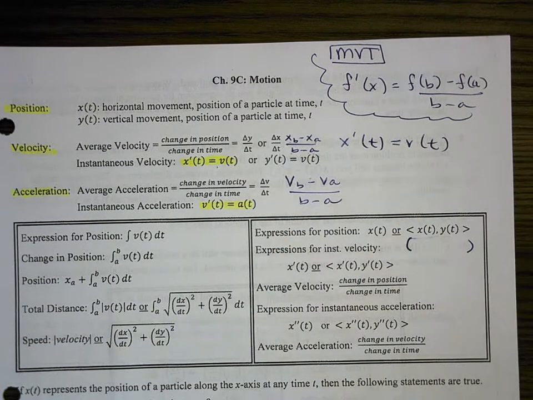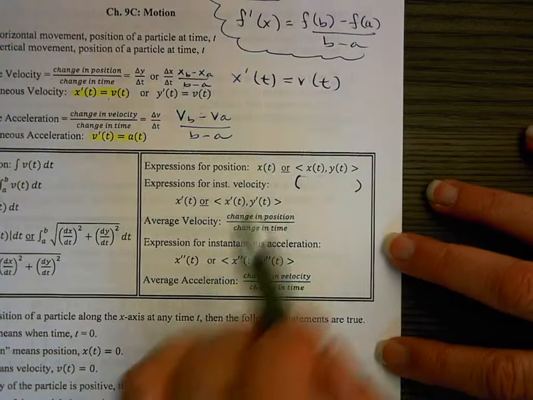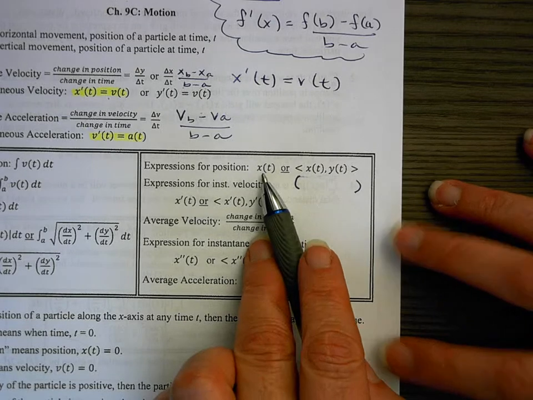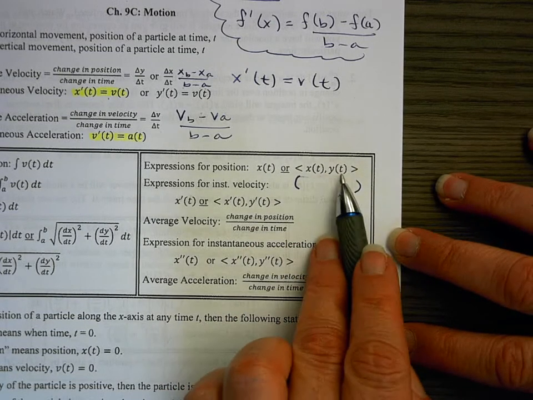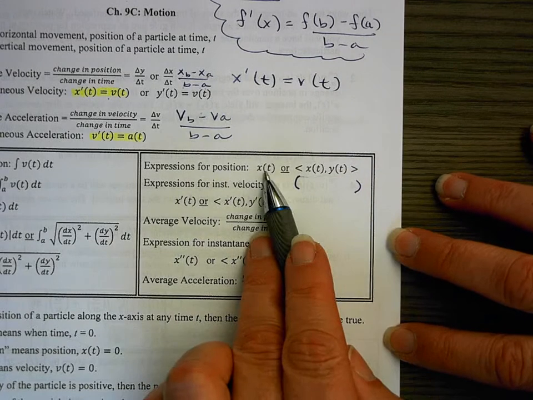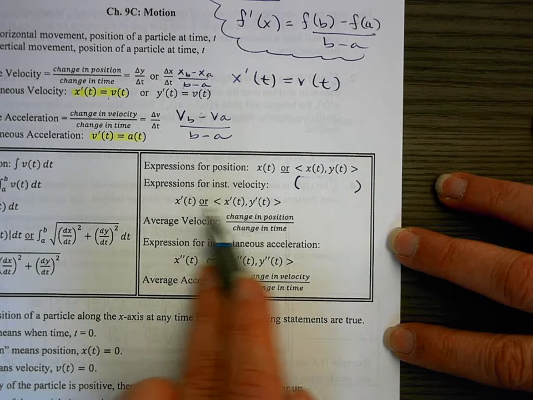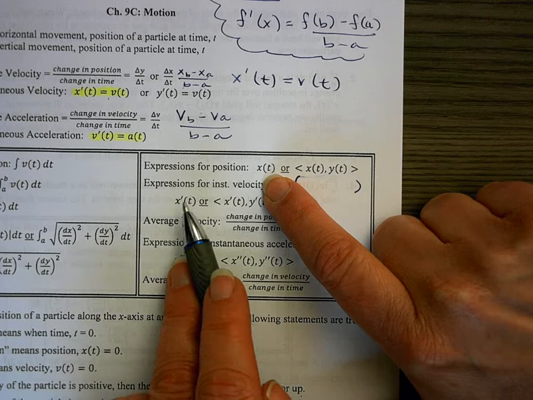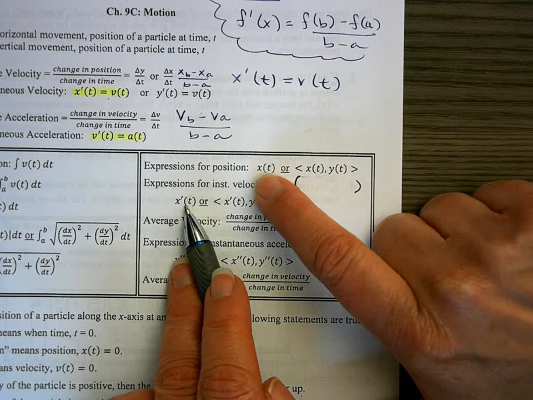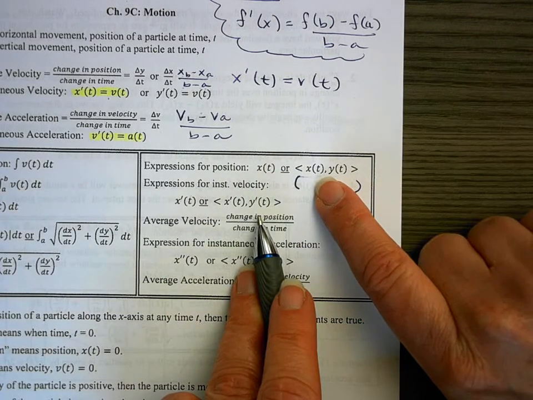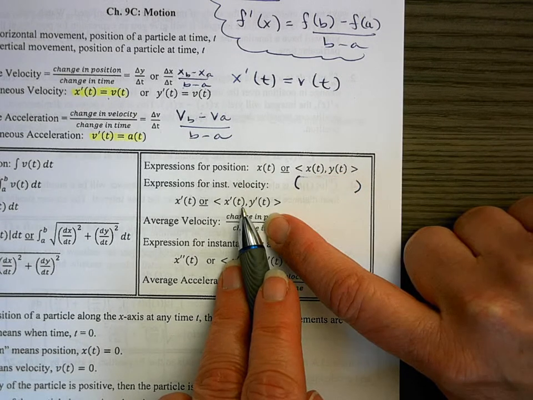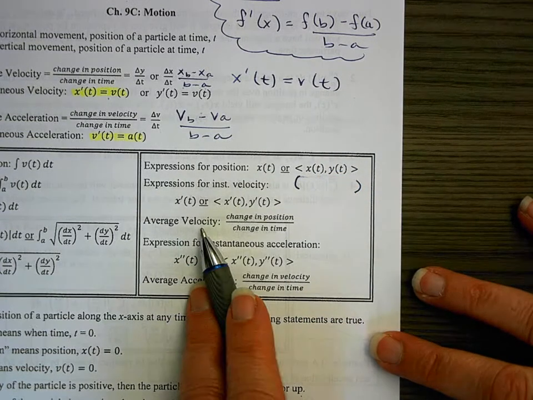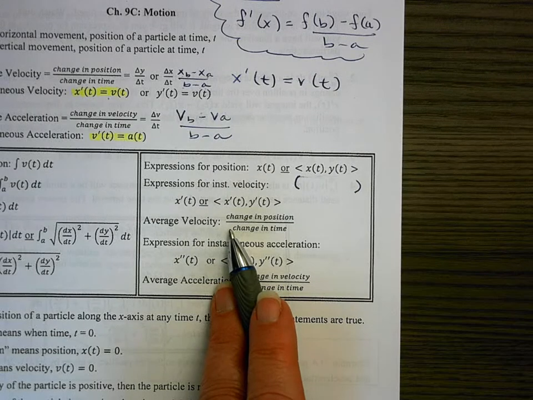Okay, so those are the three that we'll be working with. Again, we'll be working with either function notation, meaning we'll be given just one equation, or parametric, where we have horizontal and vertical motion both. If I take those derivatives, that gives me my velocity. If I just have a function, it would be x and x prime, or y and y prime. But if I have parametric, I would have both horizontal and vertical, and that's the notation we would use. And then again, average velocity is change in position over the change in time.